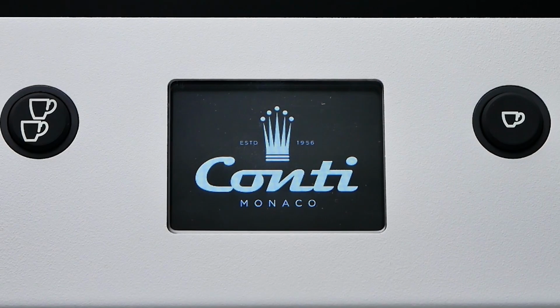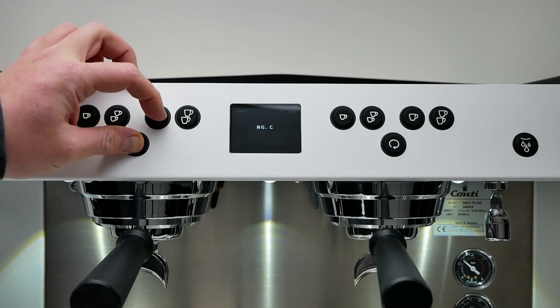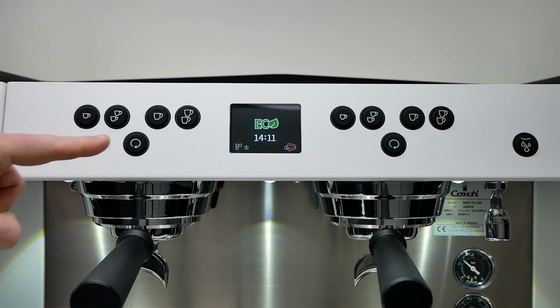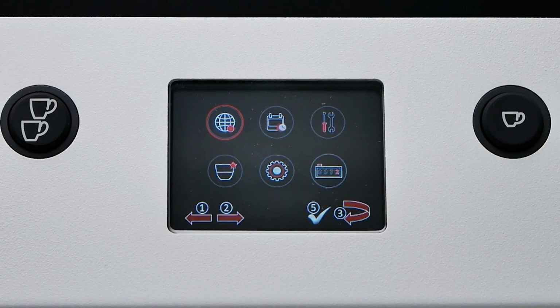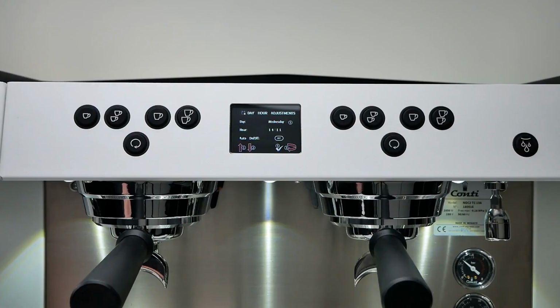To set up auto on-off, enter eco mode by pressing and holding button 5 on the left side group, then pressing button 3 at the same time. Now press button 5 to access the main menu, scroll right to highlight the calendar icon, and press button 5 to access the time and date menu.